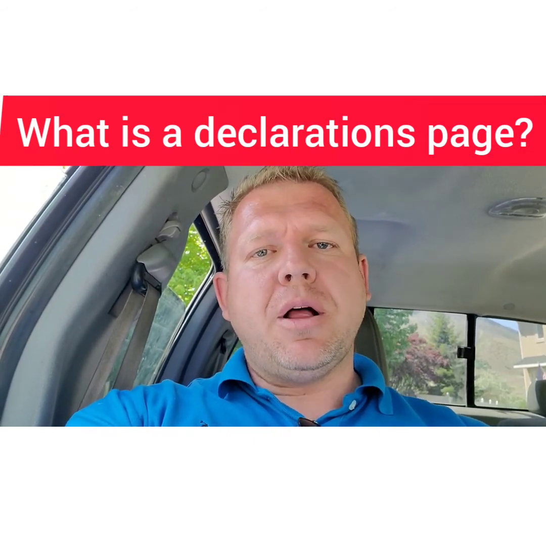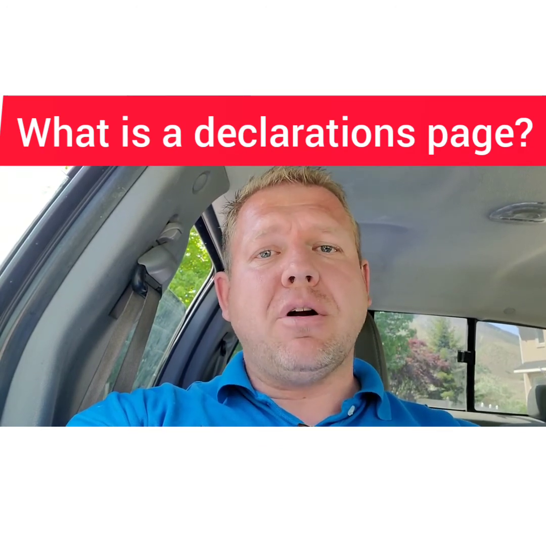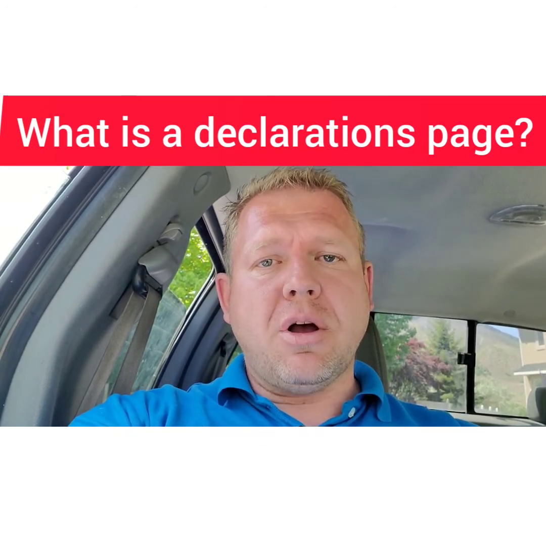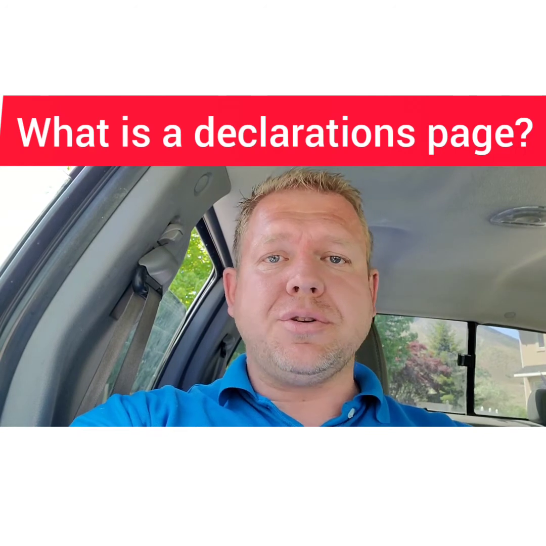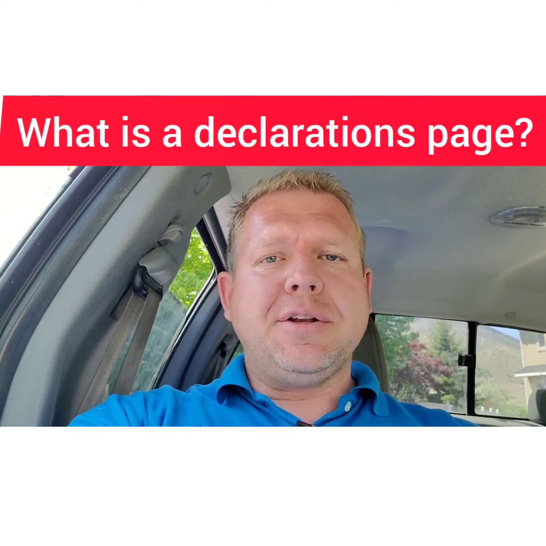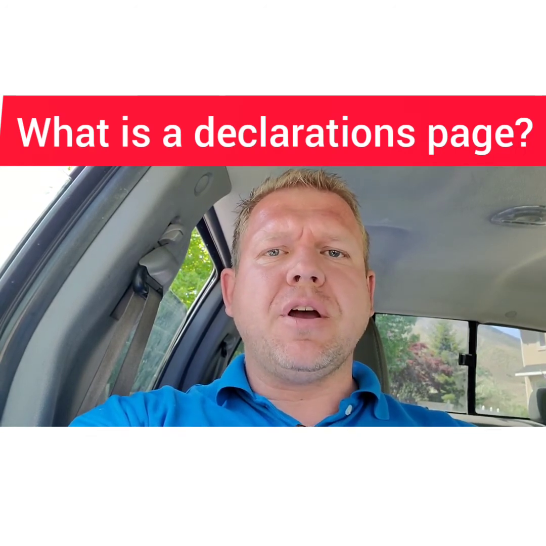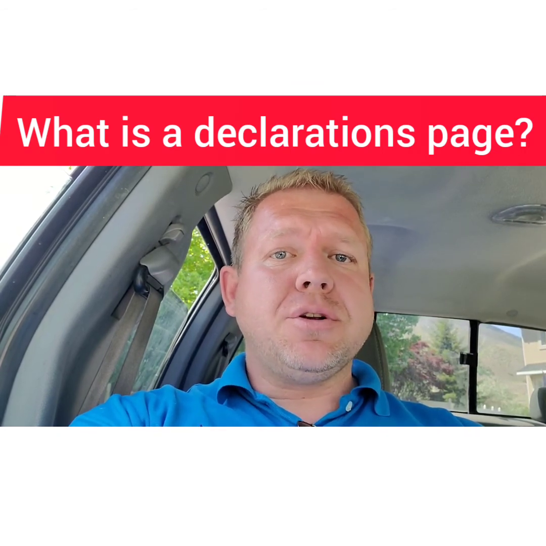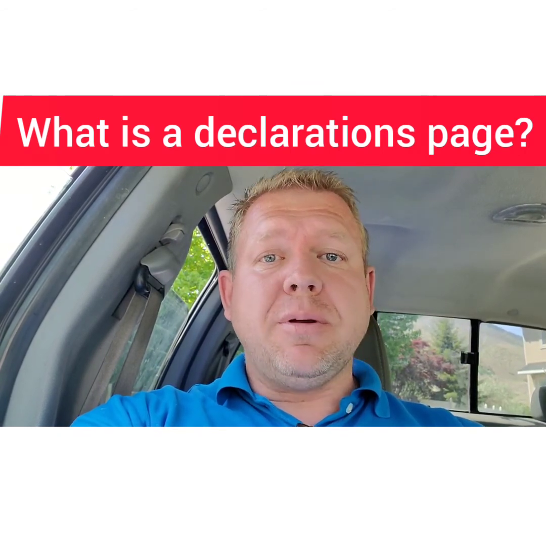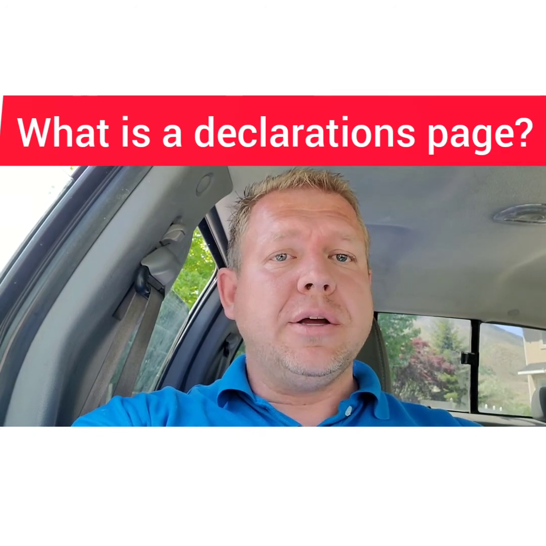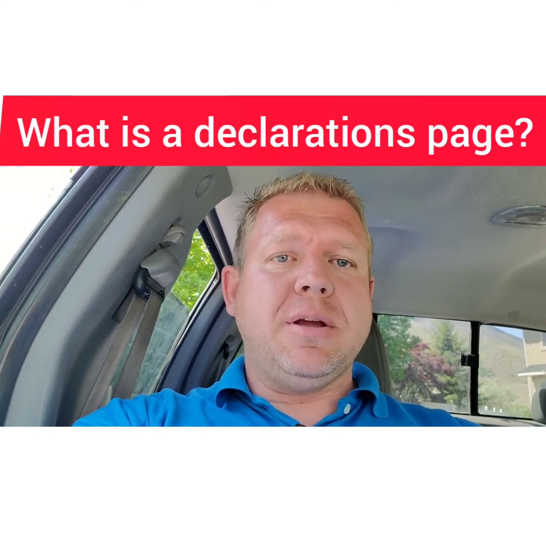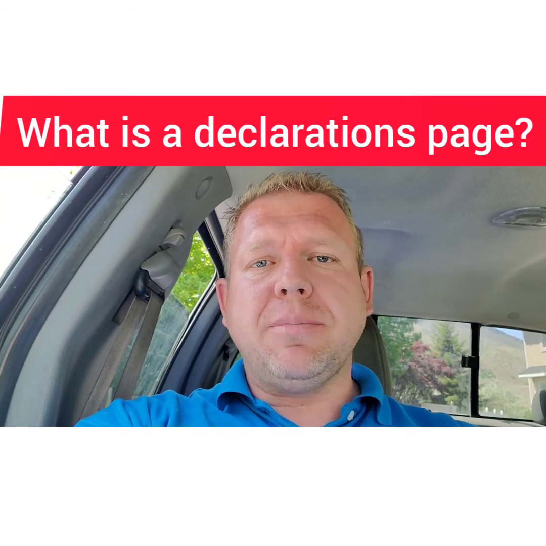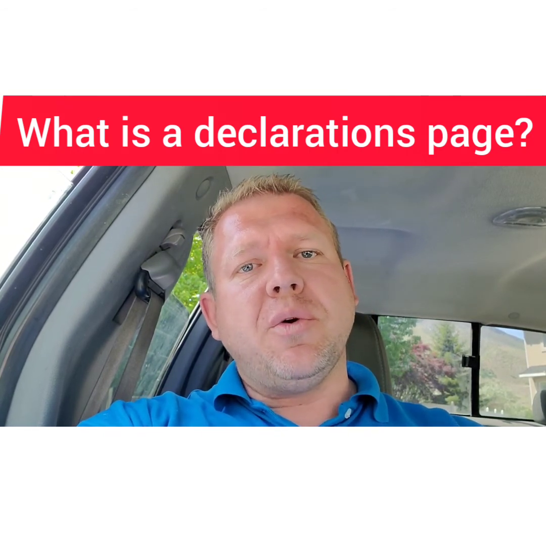So read through your policy, make sure that you understand it. If you have a hard time understanding it, feel free to give us a call, get another insurance professional on your side to read through that policy and just make sure that you've got all the coverages that are allotted to you. There may be additional coverages for trees. There may be additional coverages for landscaping. There may be additional coverages that the insurance company on their own isn't going to tell you about.